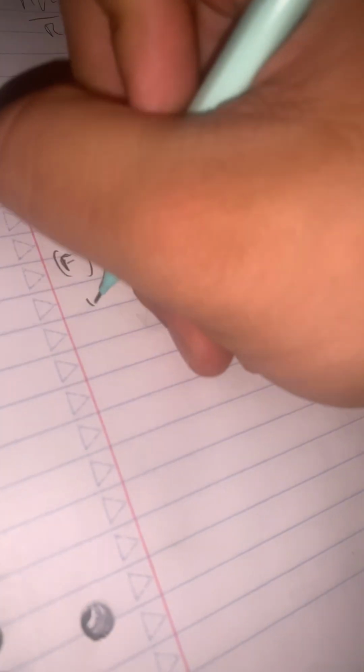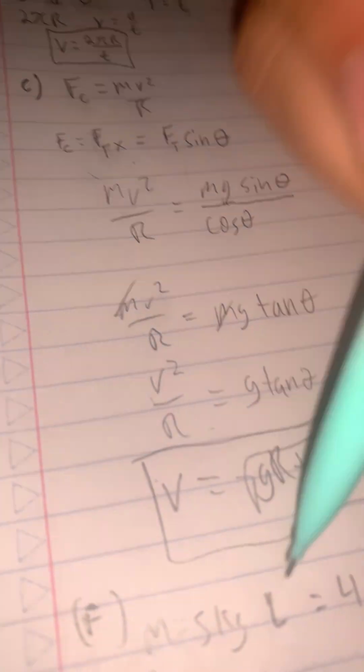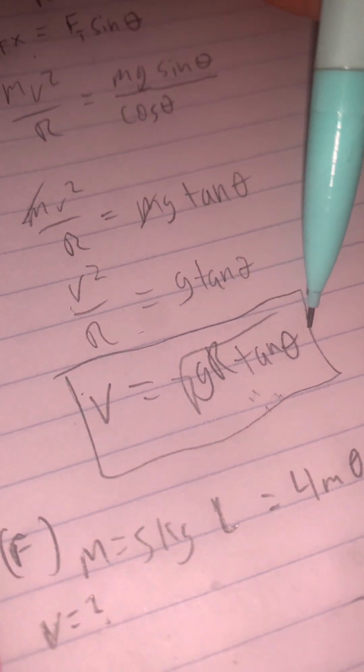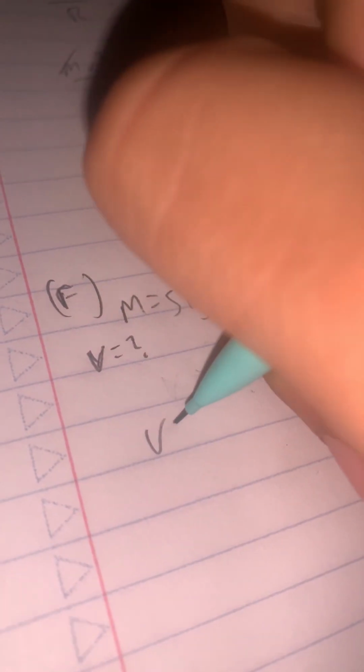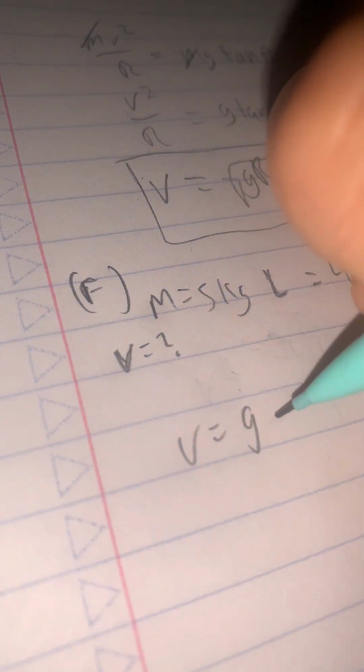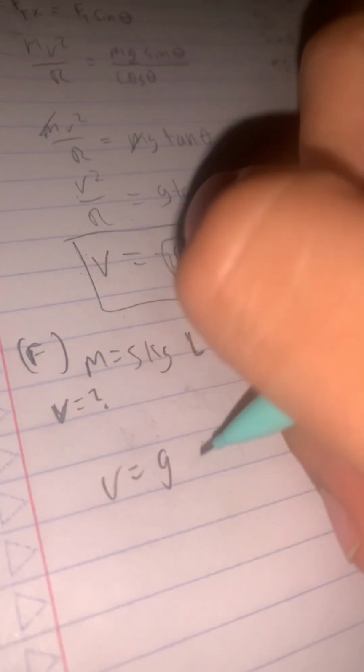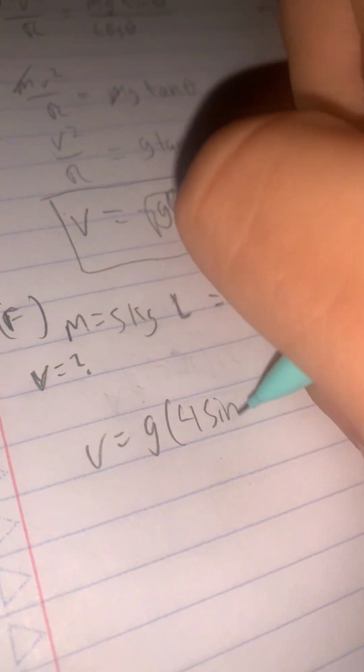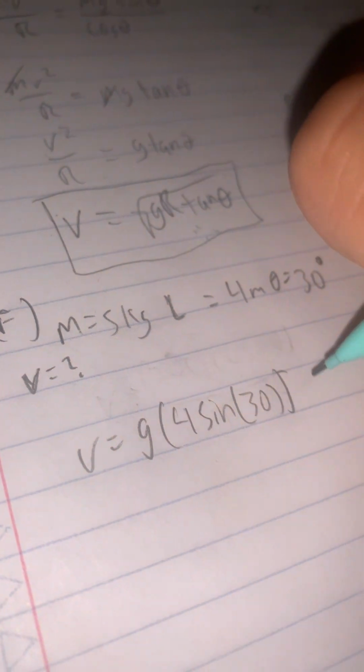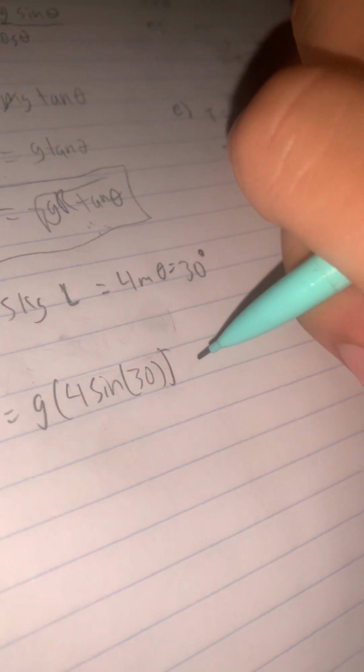For question F, we are given that mass is equal to 5 kilograms, length of the string is 4 meters, and theta is equal to 30 degrees, and we are looking for v. Since I have derived from C that v is equal to the square root of g r tan theta, we can now use that same equation to find v. So v is equal to g r, which r we found earlier is equal to L sine theta, so it is 4 sine 30 degrees, times tan theta.